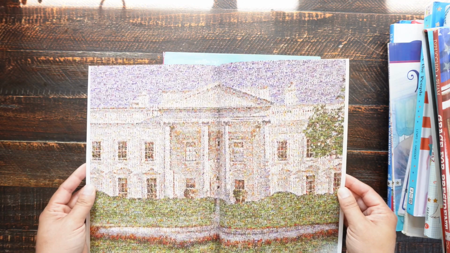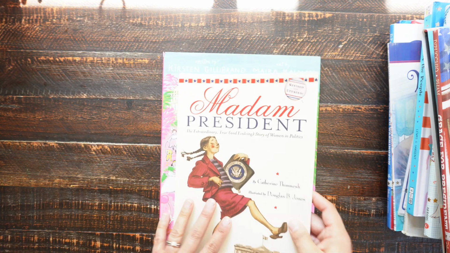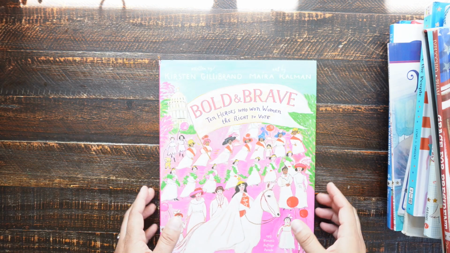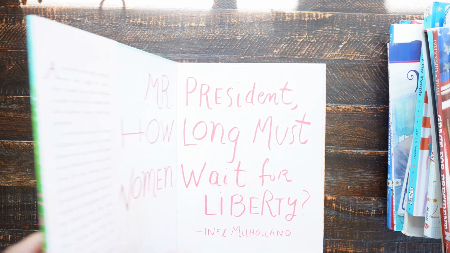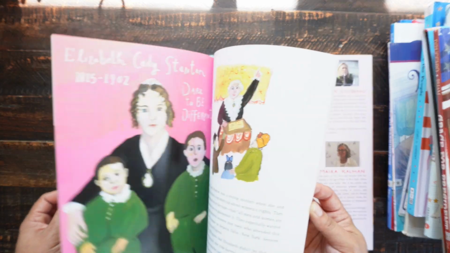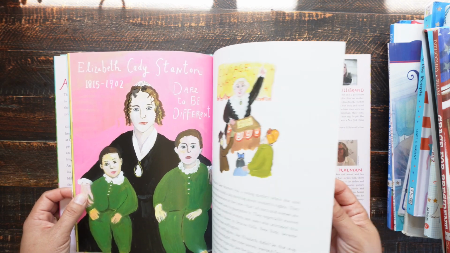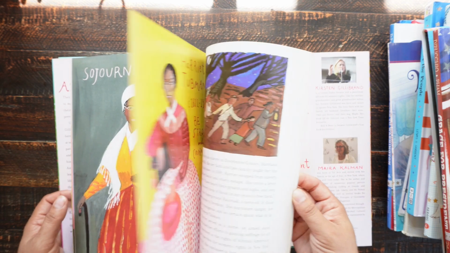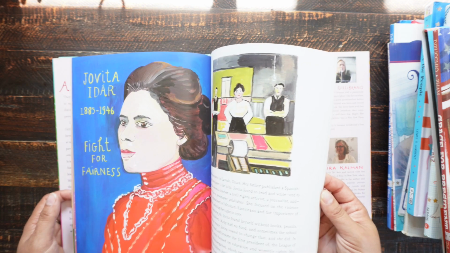Yeah, that's a cool picture. Okay, so that's Madam President. And then last but not least, this is similar. It's Bold and Brave, 10 Heroes Who Won Women the Right to Vote. So this is kind of back to women's right to vote. The Madam President was more about women in the government and women leading in positions of power.